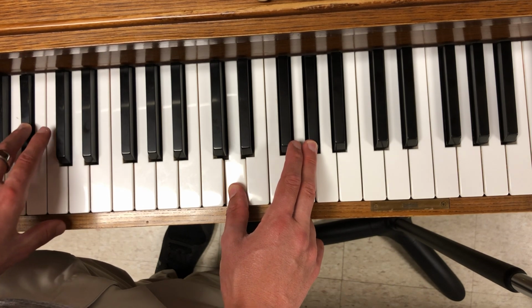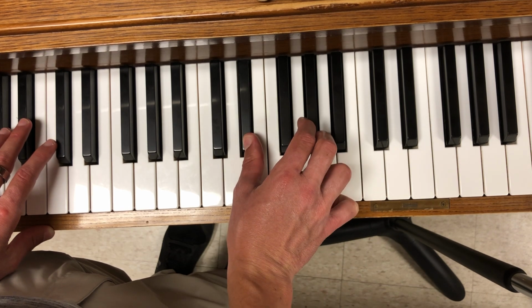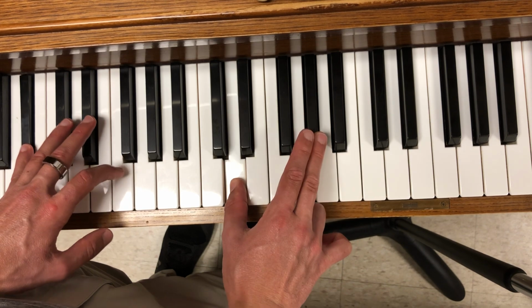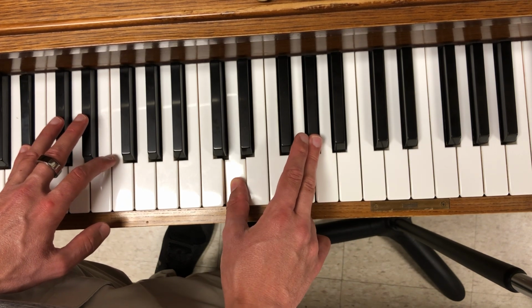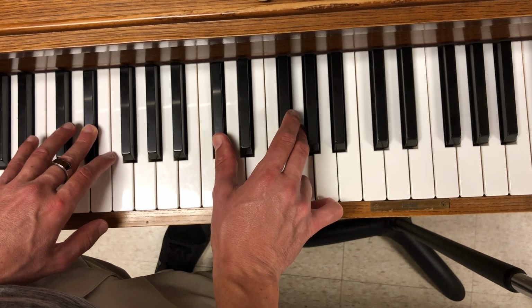Okay, now if I'm going to do a 2-5 to 4, right, I'm going to have to do the 7 on bottom, right, with the third on top. Then third on bottom, 7 on top. Now I'm at the 4 chord. 7 on bottom, third on top.